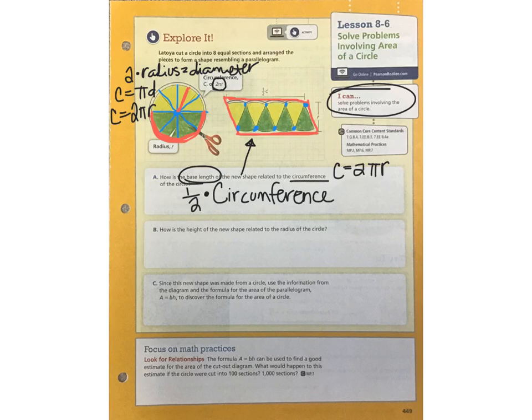Part B, how is the height of the new shape related to the radius of the circle? Well, remember when we were drawing in those radial measures, the radius not only goes from the corner of the triangular section to the center, but it also goes from that central point back to the edge again. So each of these that I'm drawing in, that tells us how tall those triangular sections are, is considered to be a radius.